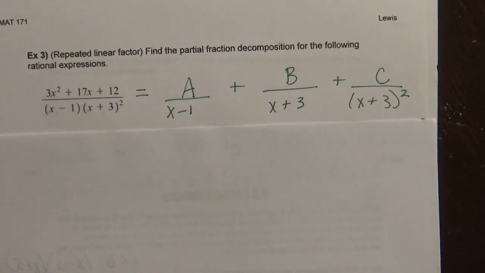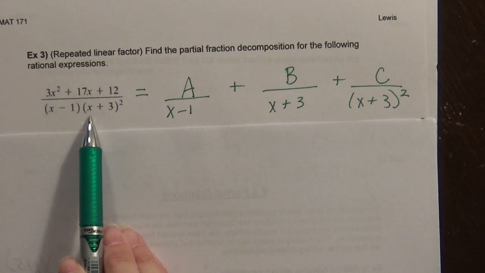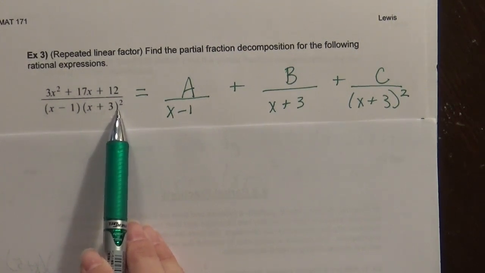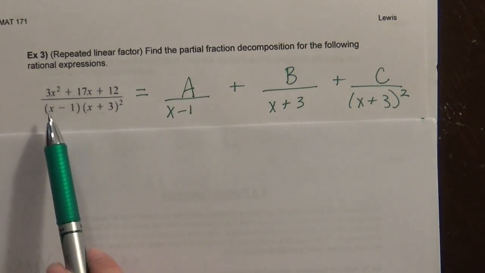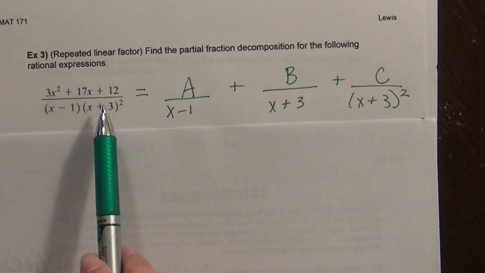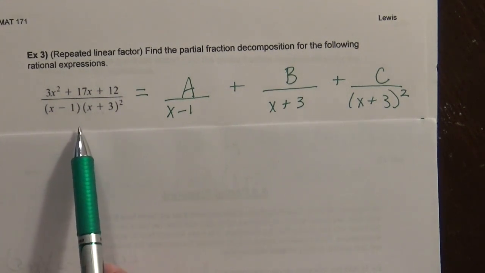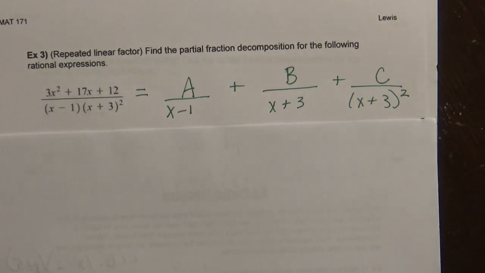Looking at example 3. In example 3, we have a repeated linear factor. That just means that this x plus 3 in the denominator is being squared, so it's being multiplied more than once. We want to find the partial fraction decomposition for the following rational expression: 3x squared plus 17x plus 12 over x minus 1 times the quantity x plus 3 squared.